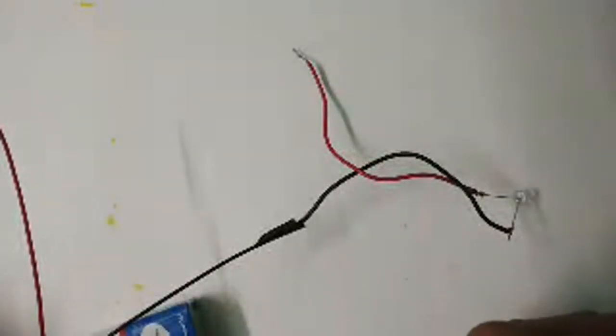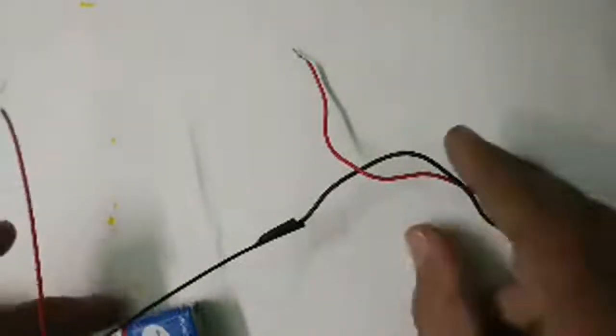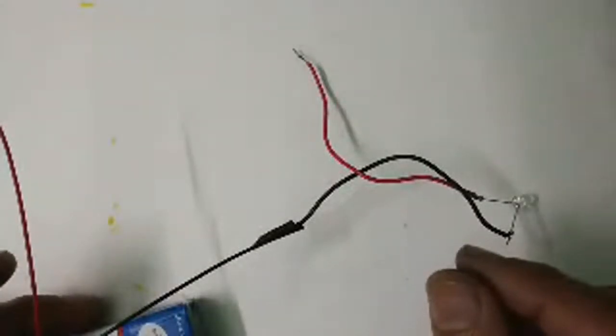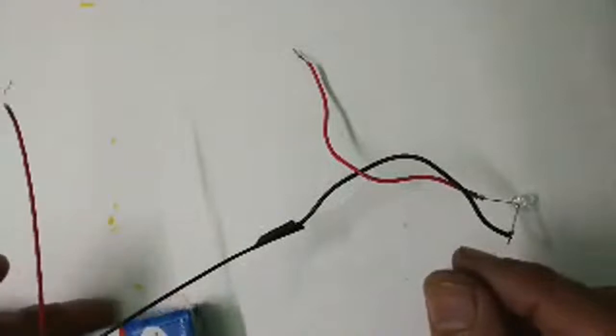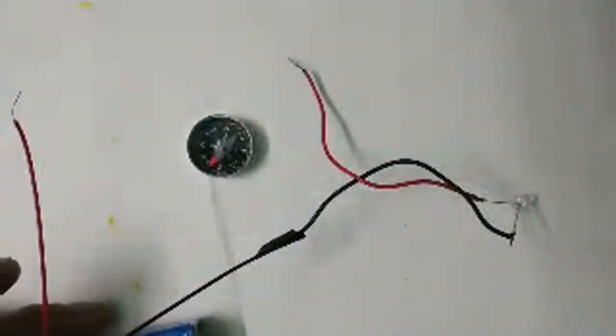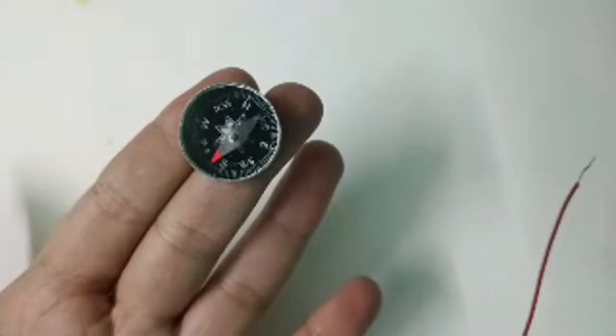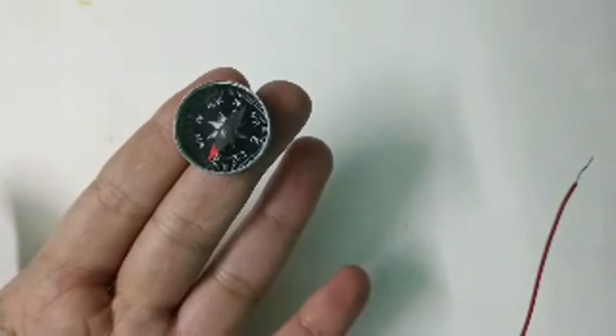But before that, there is an activity 14.3. If you see activity 14.3 in your book, they have mentioned a magnetic compass. So this is a magnetic compass. You can see the red part of the magnetic compass is automatically pointing in one direction.